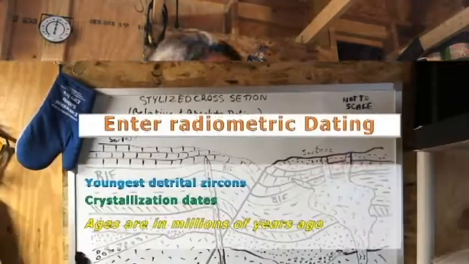And if our laws or our dating techniques were incorrect, number one, they wouldn't jive. I just went over that. And number two, we would see different patterns. I did a geo rant below. It's linked. Please go back and see that. I don't want to beat a dead horse here, and I don't want to take up too much time. All right, enter radiometric dating.